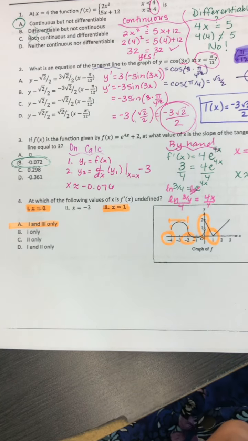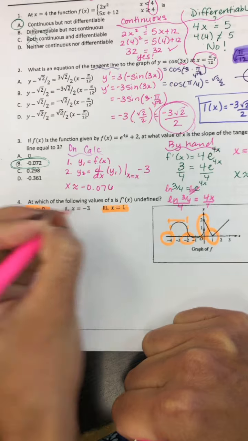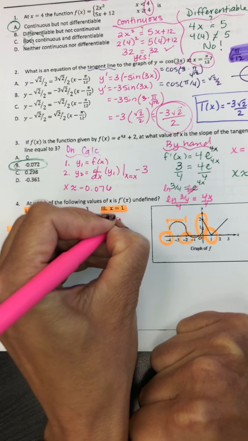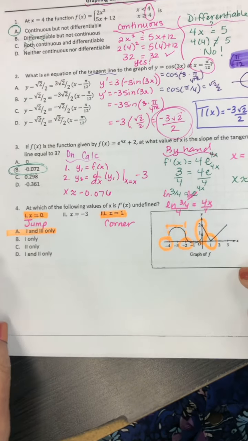And for your notes, let's just put that at x equals 0, we have a jump. And at x equals 1, we have a corner. Turn page.